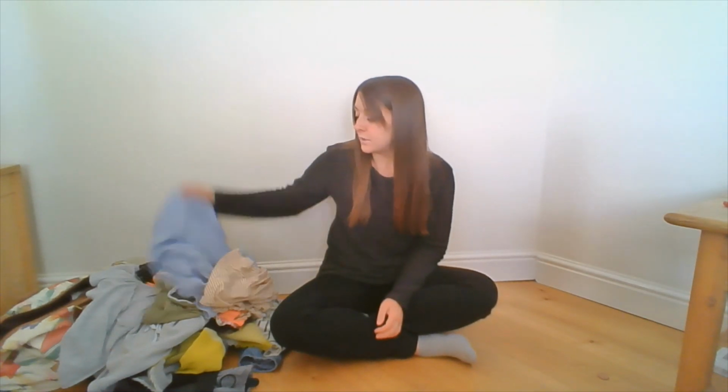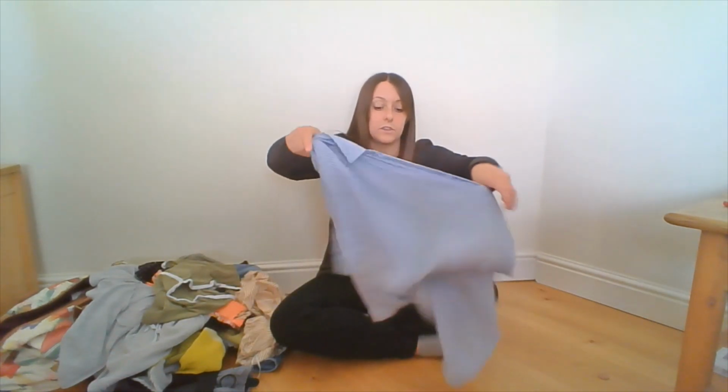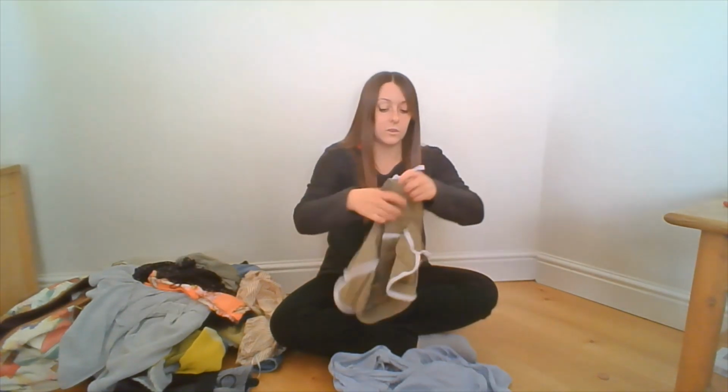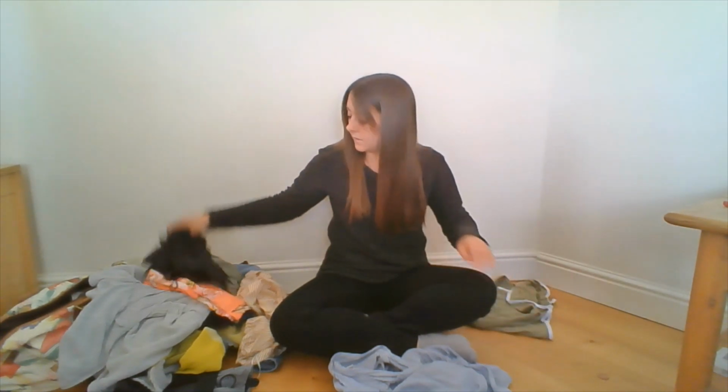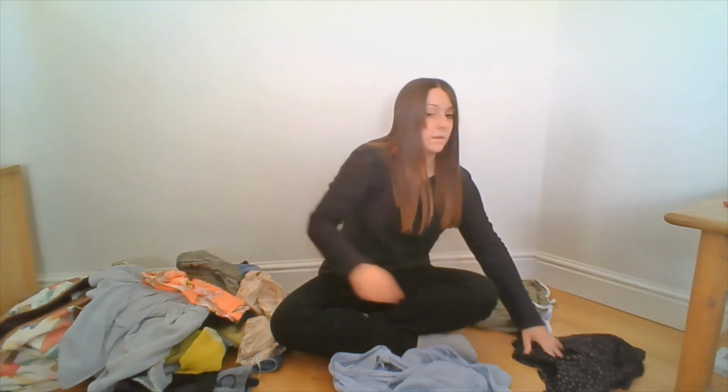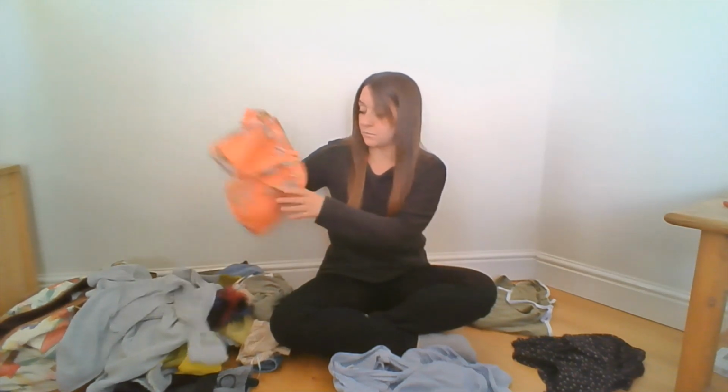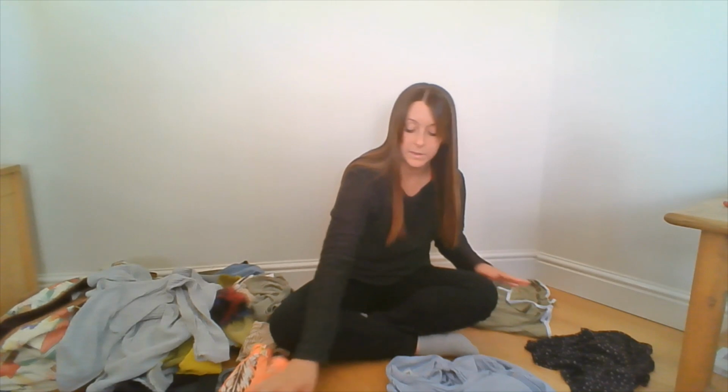And the last activity is 20 questions, or questions. So the idea is you put some items of clothing out in front of the child, so lay them out on the table, on the floor, or wherever you're playing. You can do more items, which makes it more tricky, or fewer items, which will be a bit easier, so have a think about what would be best for your child.